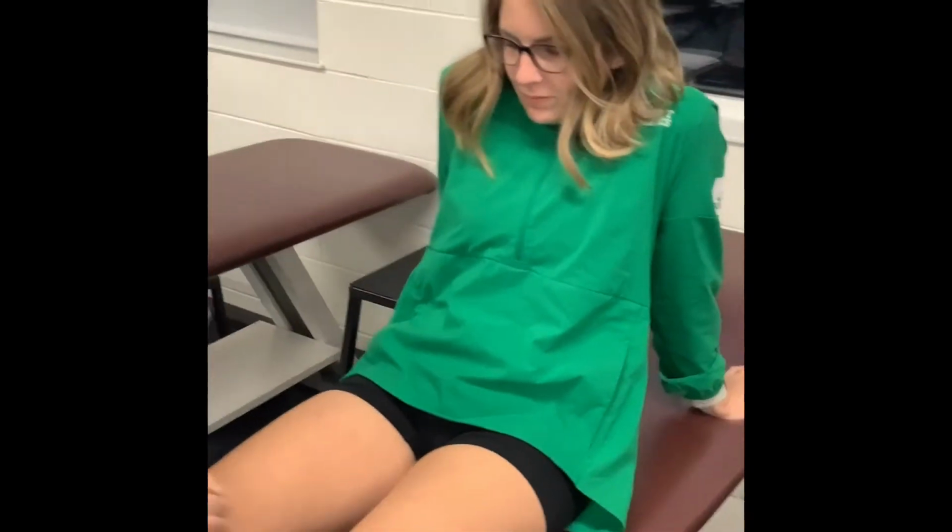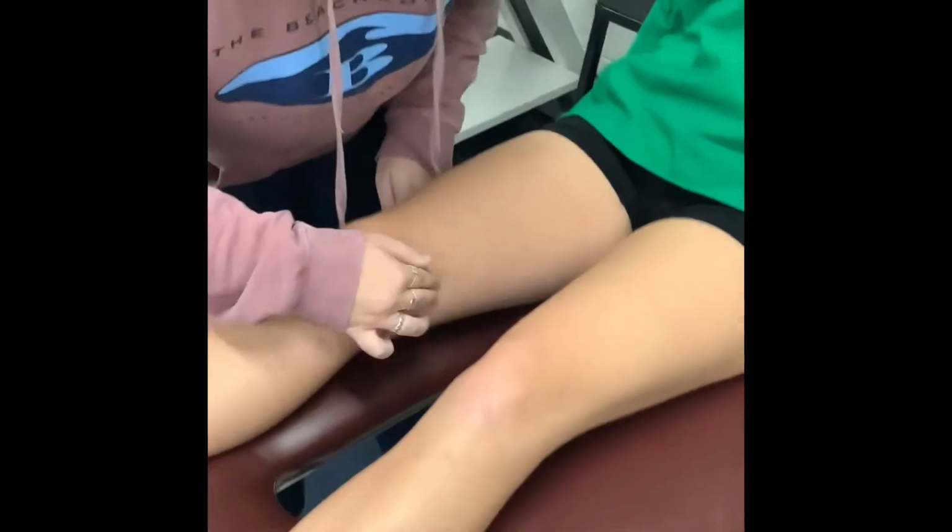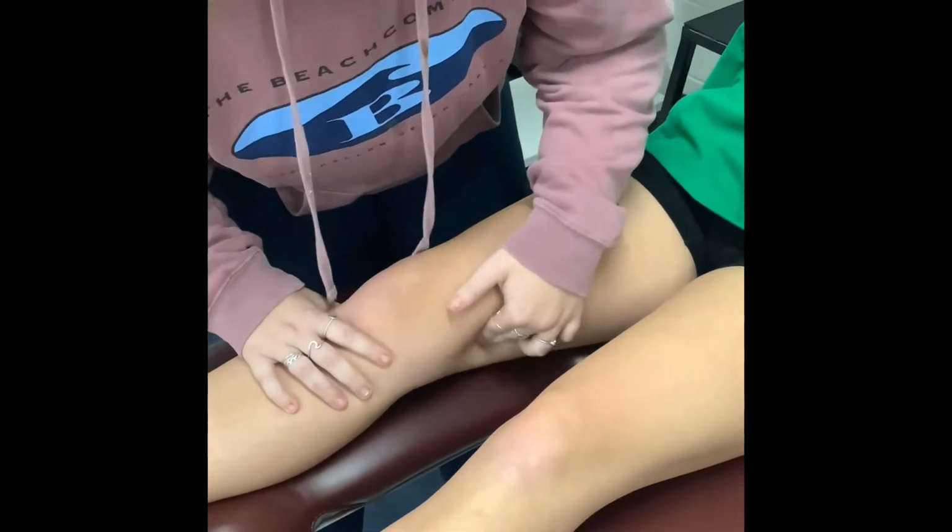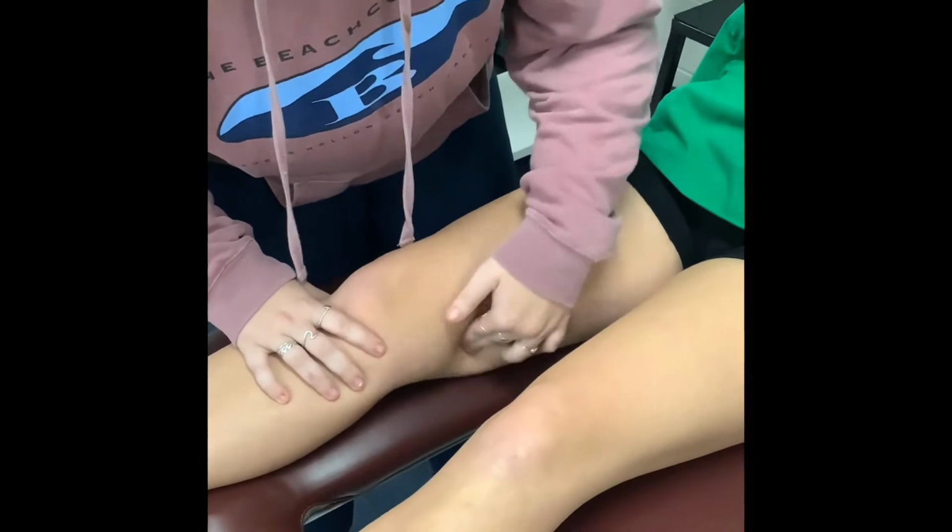And then the adductor tubercle is located on the medial side of her femur, and then it's where the adductor magnus inserts to, and that is just right here.